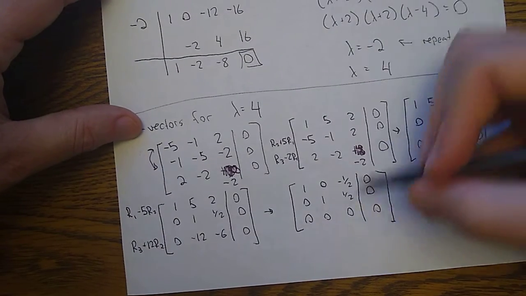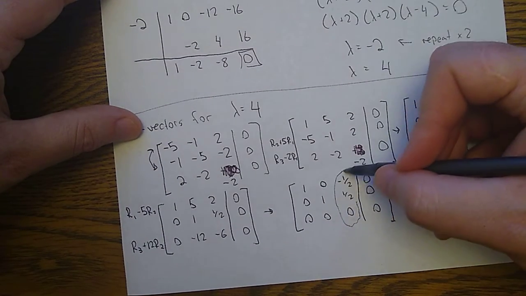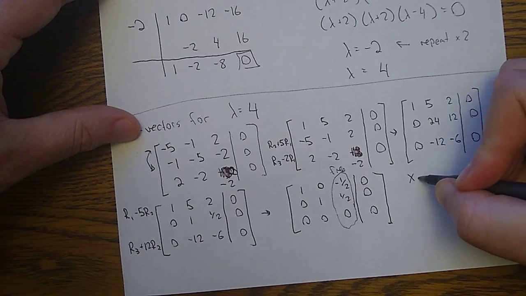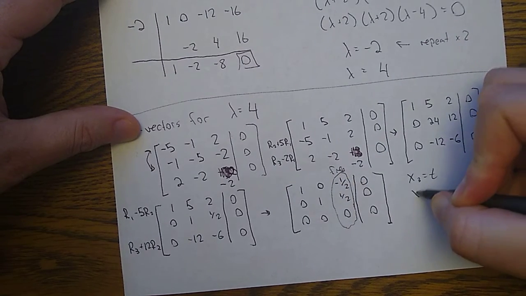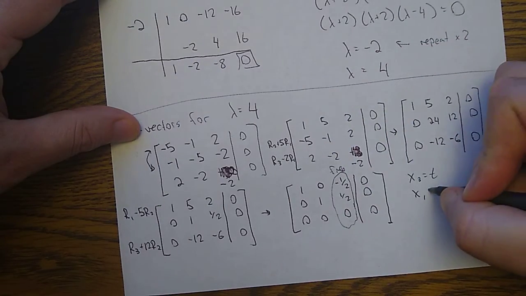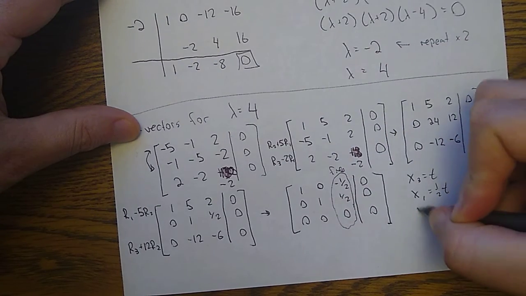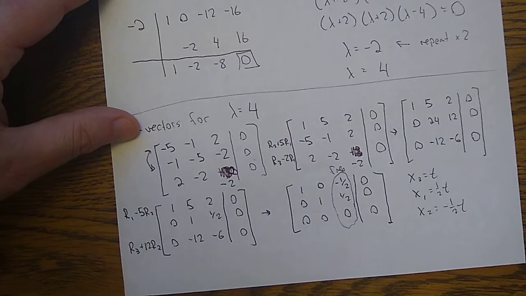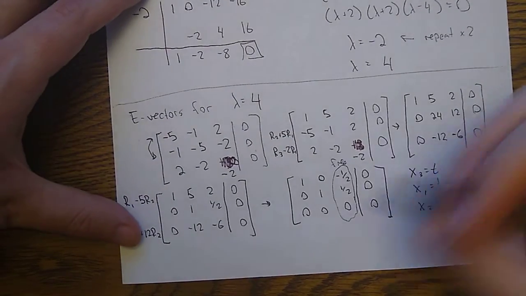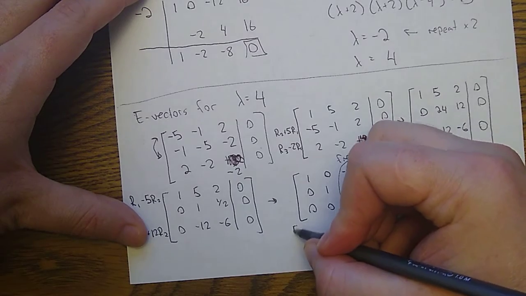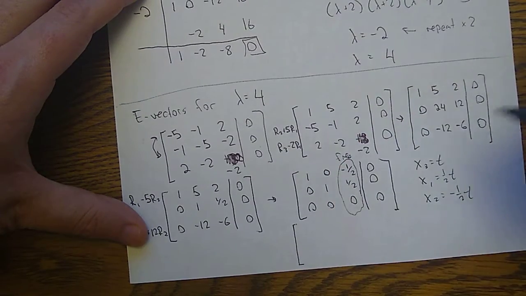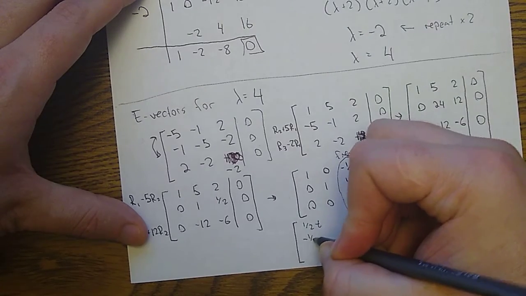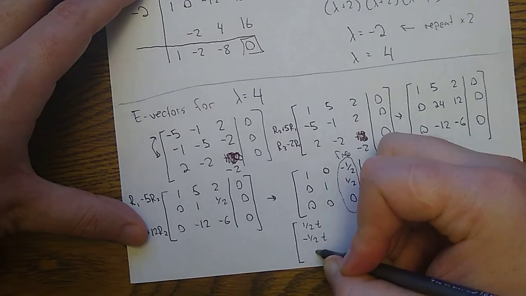And so we're there. This one's free. So I would do x3 is t, x1 would be 1/2 t, x2 would be negative 1/2 t. So then I get the vector 1/2 t, negative 1/2 t, t.